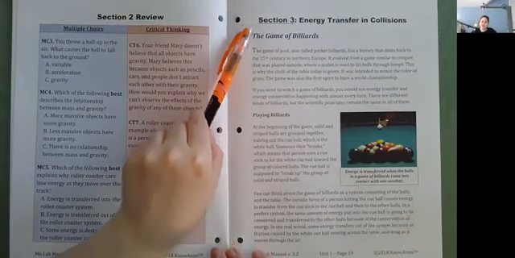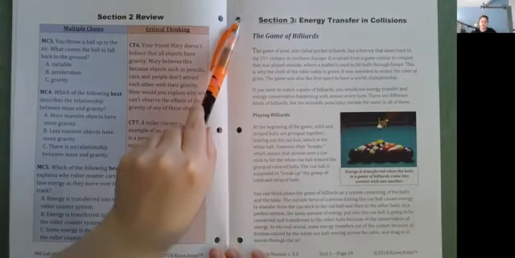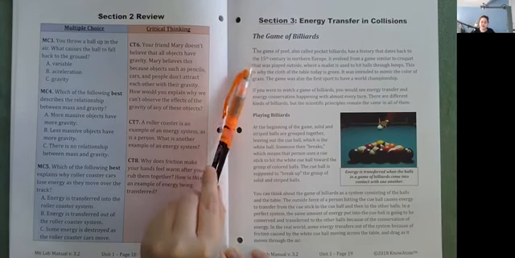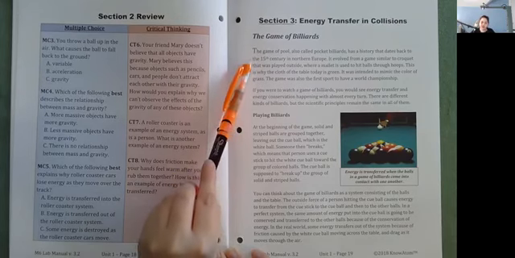Section 3. Energy Transfer in Collisions. The game of billiards. The game of pool, also called pocket billiards, has a history that dates back to the 15th century in Northern Europe.